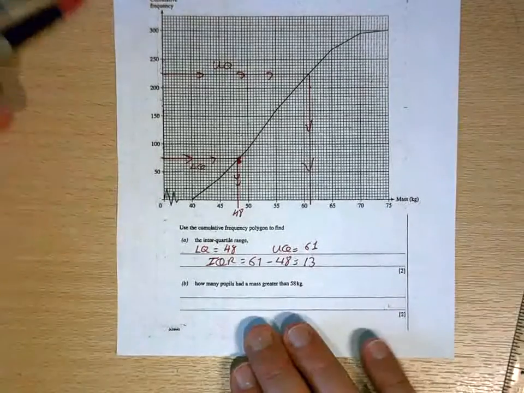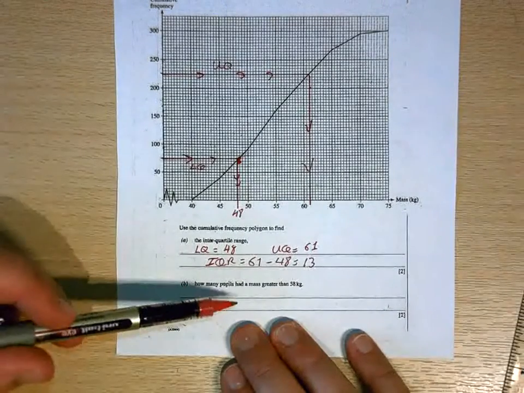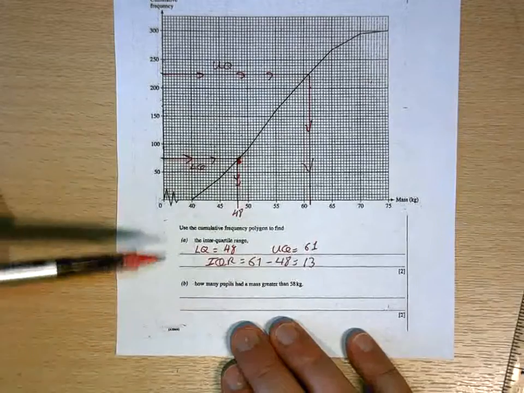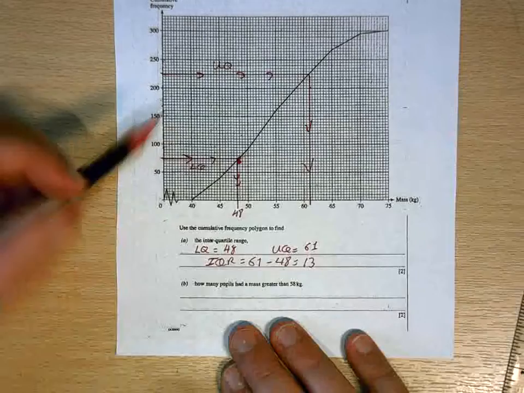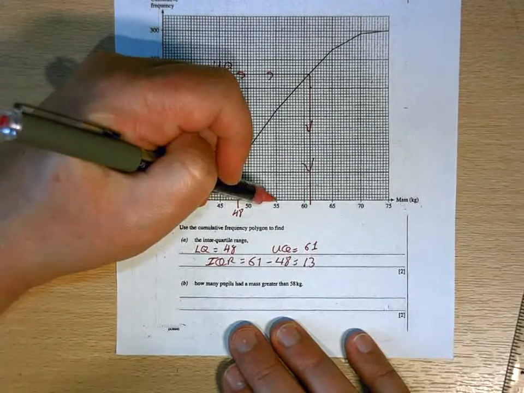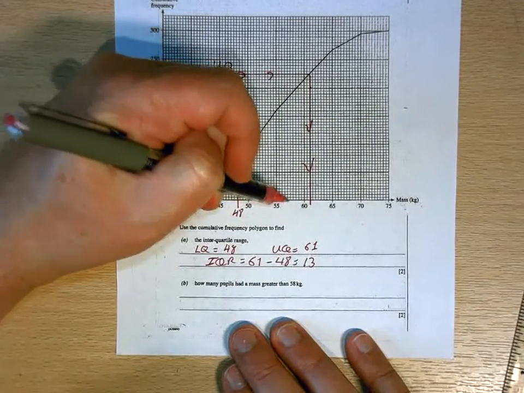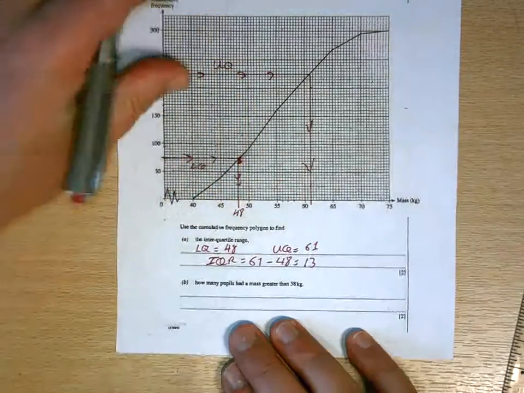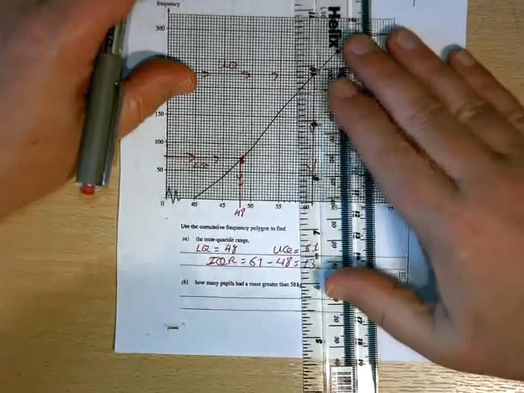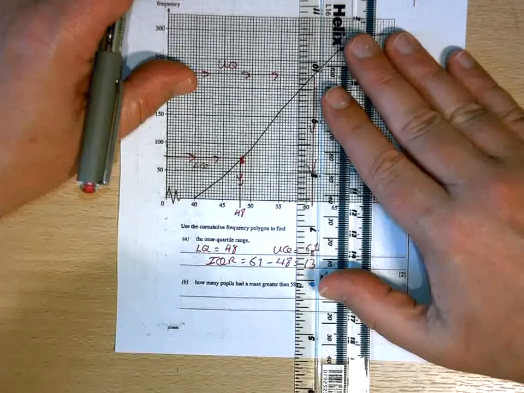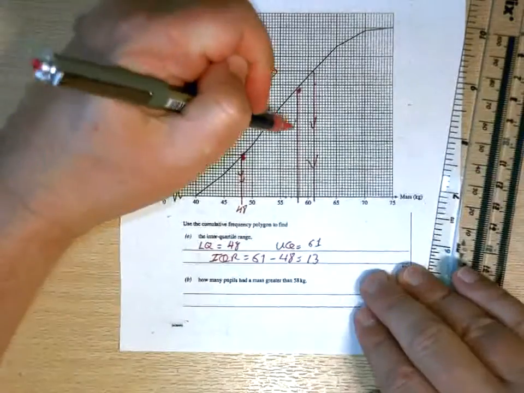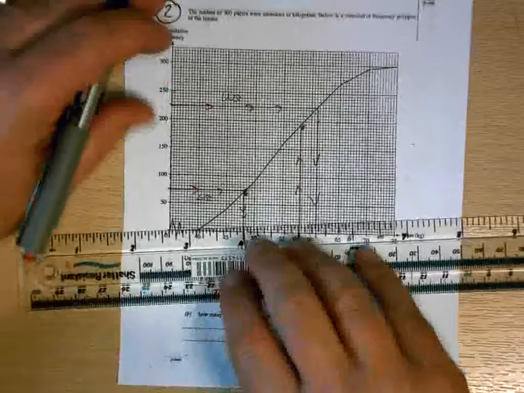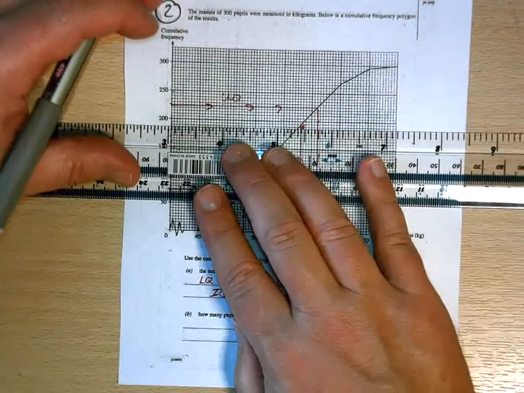And then part B, how many pupils have a mass greater than 58? So same as with the previous question now, the mass axis is this one. So I need to find 58 along here, 55, 56, 57, 58. Draw up this time, so arrows going that way. Read across.